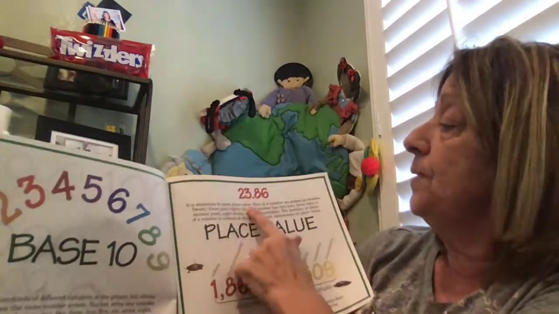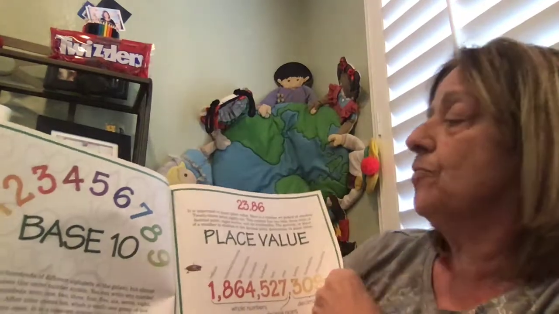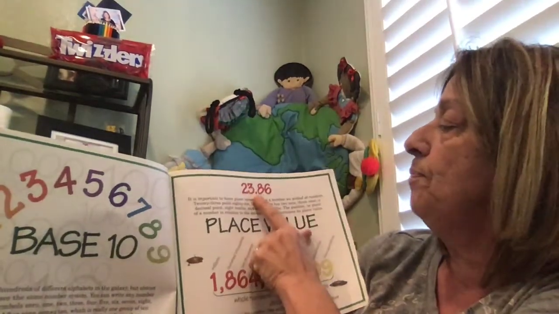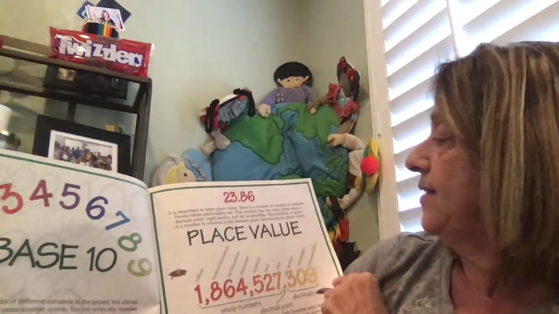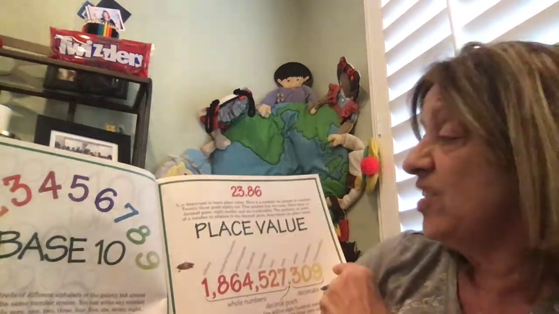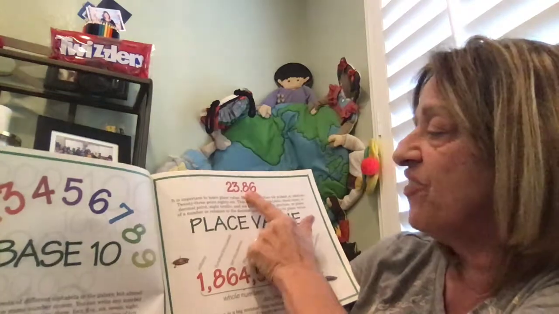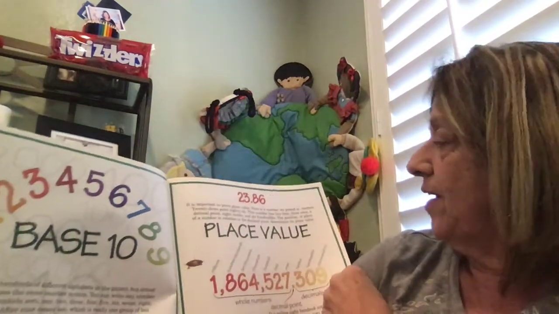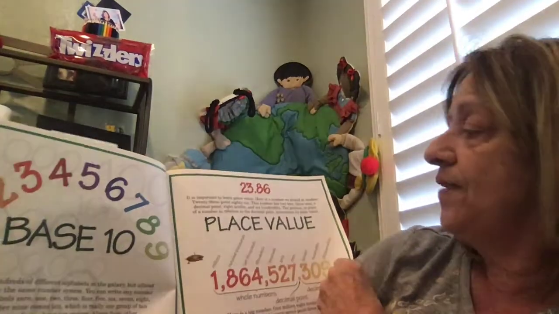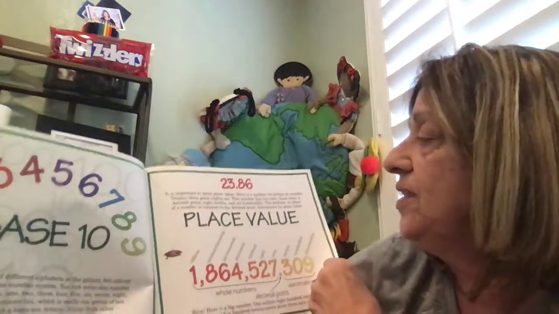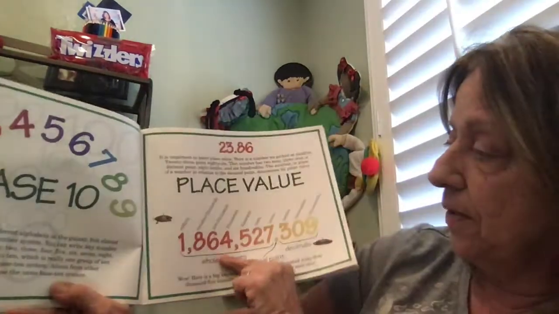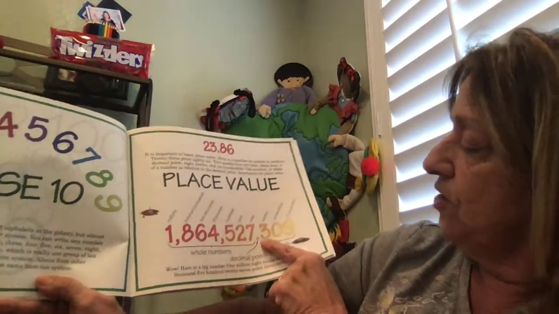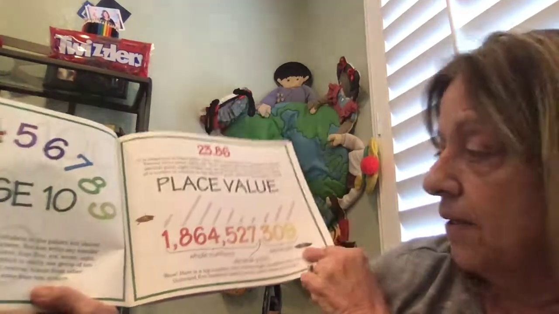It is important to learn place value. Here's a number we picked at random, 23.86. This number has 2 tens, 3 ones, a decimal point, 8 tenths, and 6 hundredths. The position or place of a number in relation to the decimal point determines its place value. There's a decimal point and then the decimal.